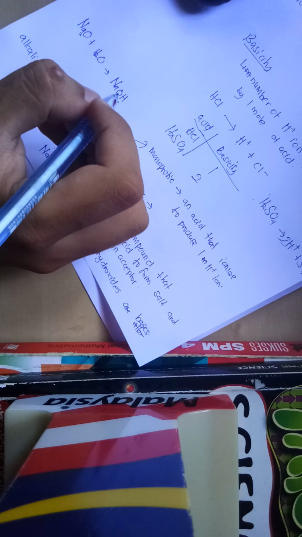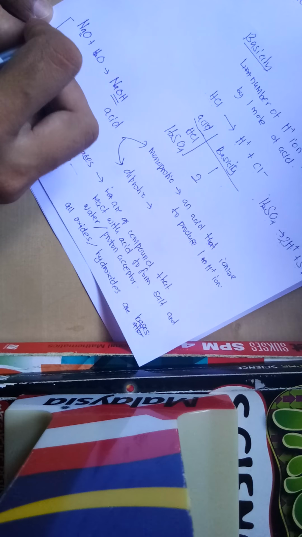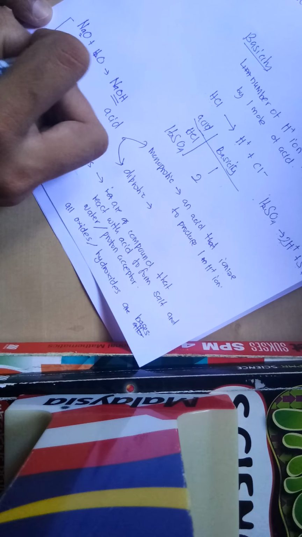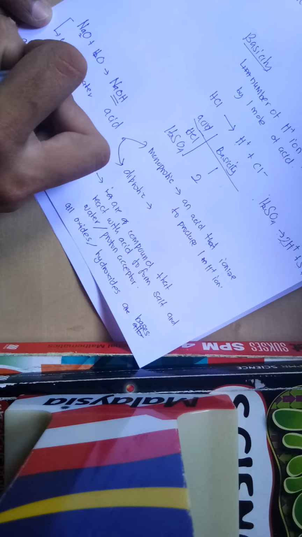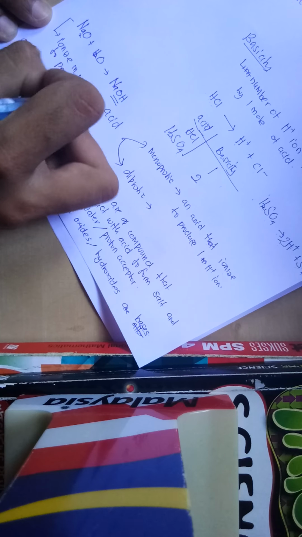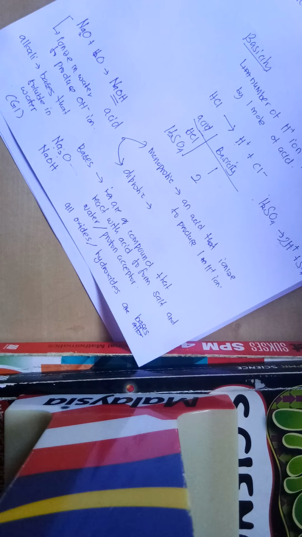So alkali is ionized in water to produce OH minus ion. So acid produces H plus, while alkali or base produces OH minus ion when we put them in water.